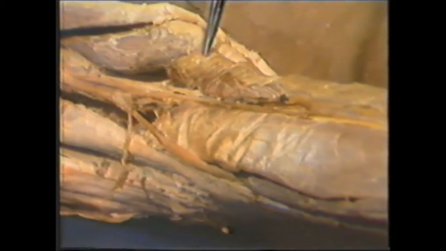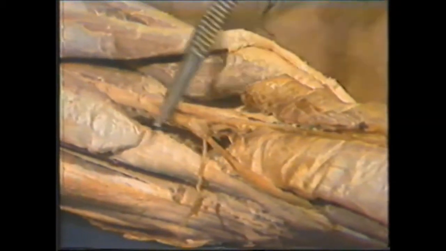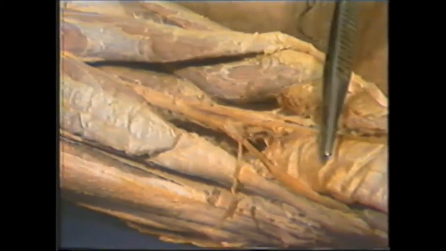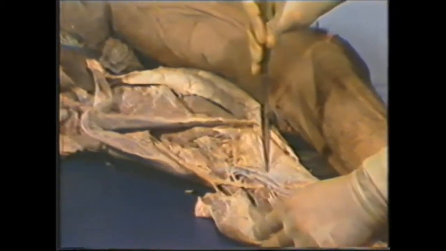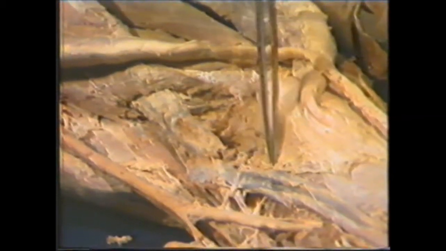The fossa is roofed by deep fascia and is pierced by the short saphenous vein. The floor of the fossa is formed by the popliteal surface of the femur, back of the knee joint, and the popliteus muscle.